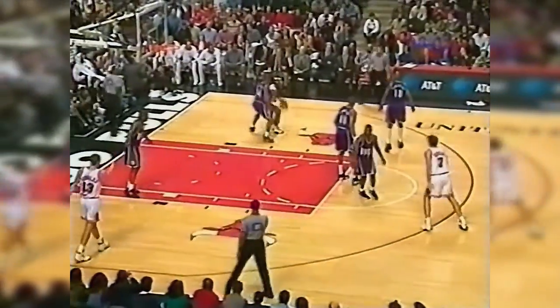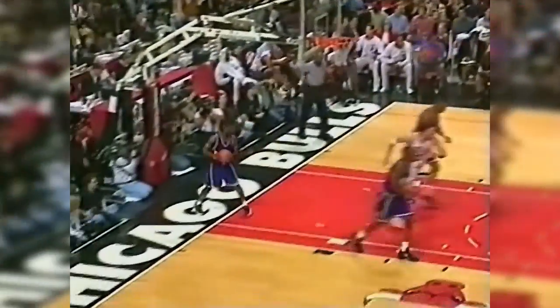MJ turns and looks, starts to back, spins, fades, and hits again. Michael with 10 first quarter points here. The Bulls are up by 2 with 4 minutes to play here. Scott Burrell trying to penetrate, picked his dribble up, finds Dennis Rodman in the low post.